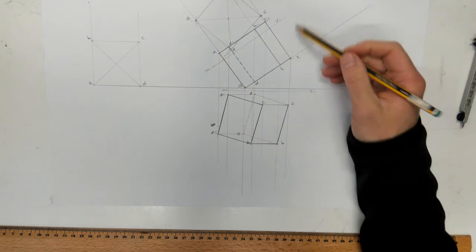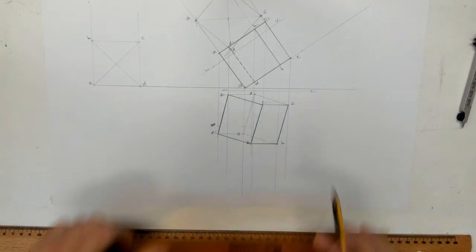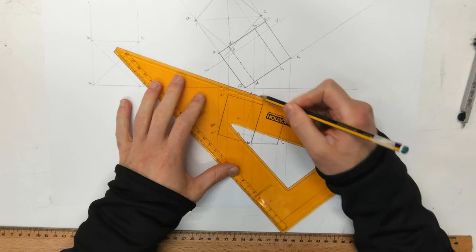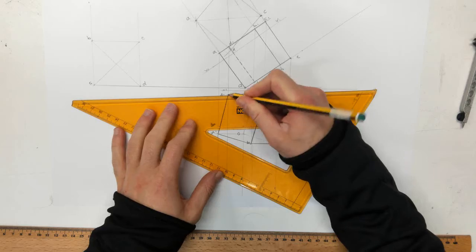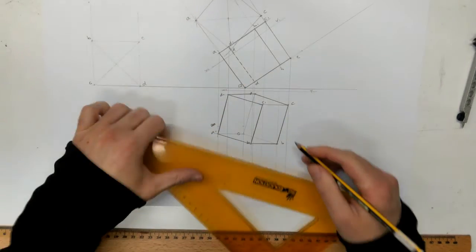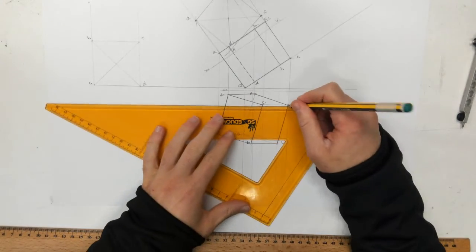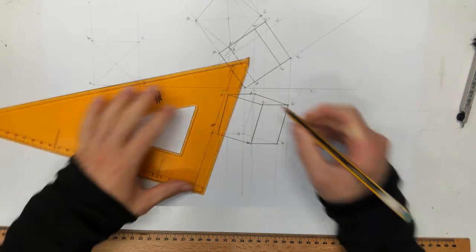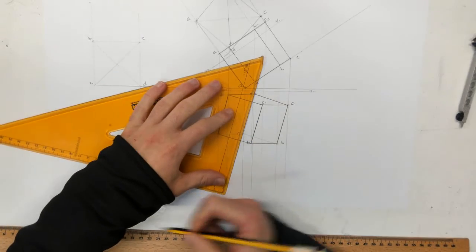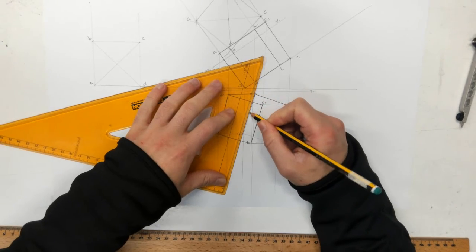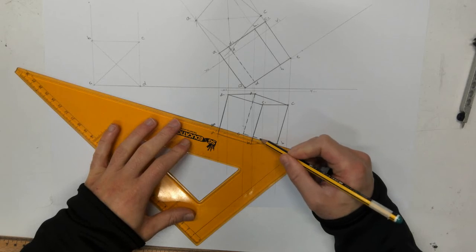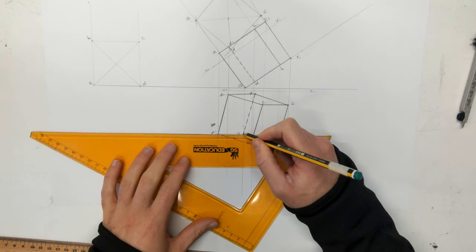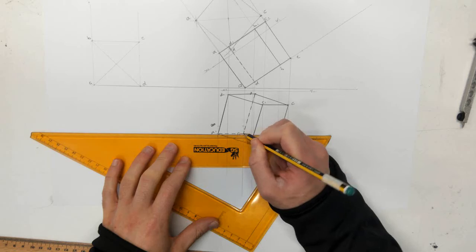Now I look down, I can see surface C. It's going to be heavy there as well. D on the far corner as well. And then make sure that line's drawn heavy. And then the rest is going to be hidden detail in behind. And that completes the question there.